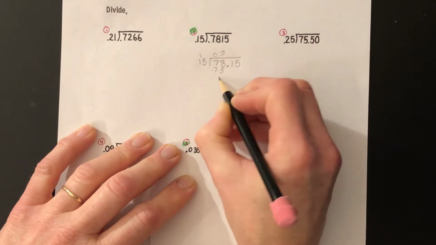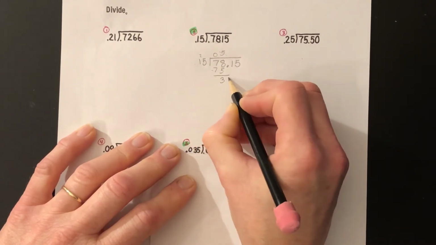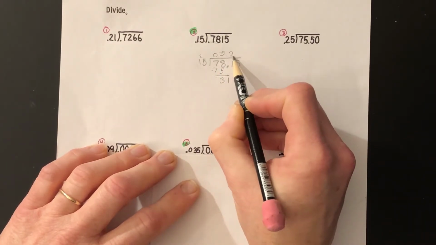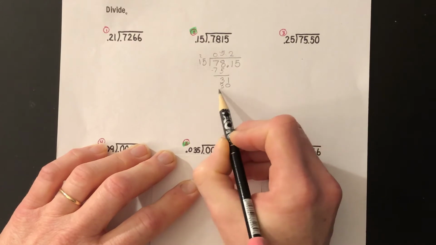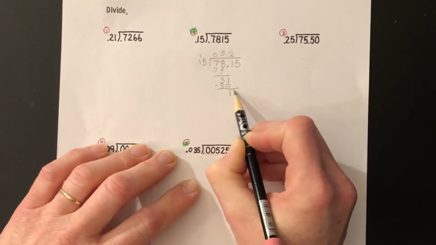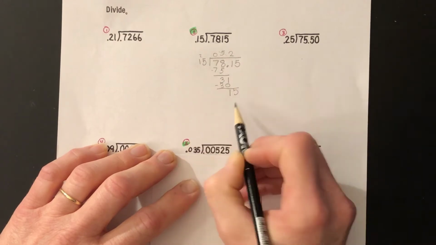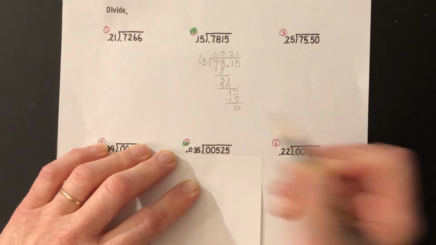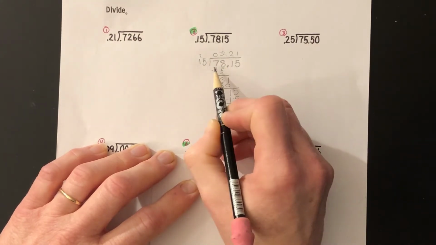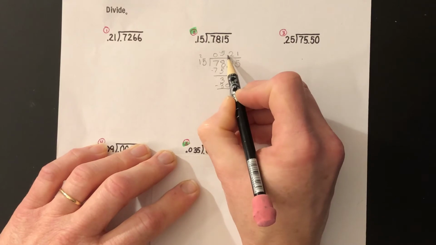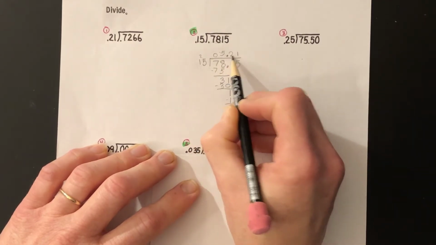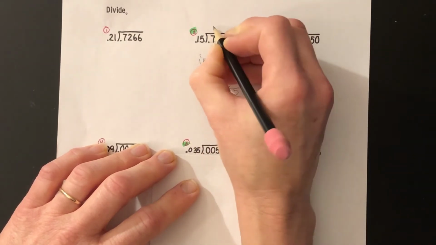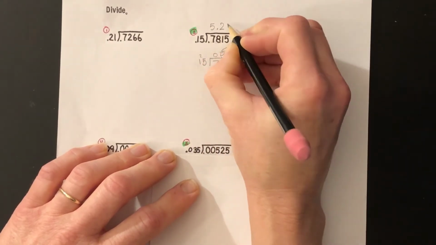Right, okay. I subtract, get 3. 15 goes into 31 twice. I subtract. I have 15 again. 15 goes into 15 one time. To finally be finished, I need to take my decimal, put it up in my answer. I've got 05.21. So my answer is 5 and 21 hundredths. I'm going to put it up here. 5 and 21 hundredths.